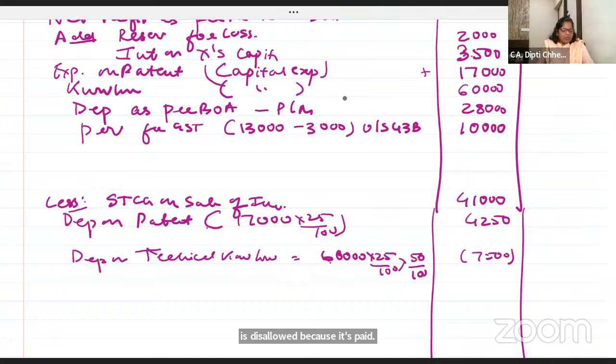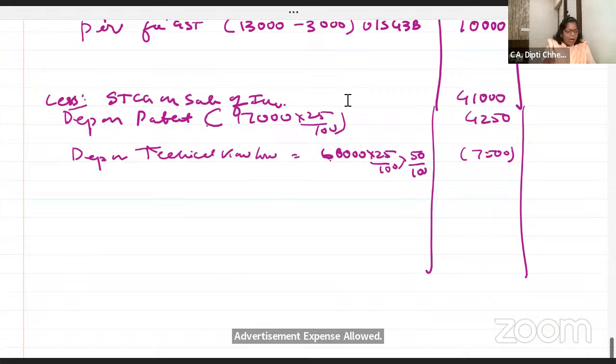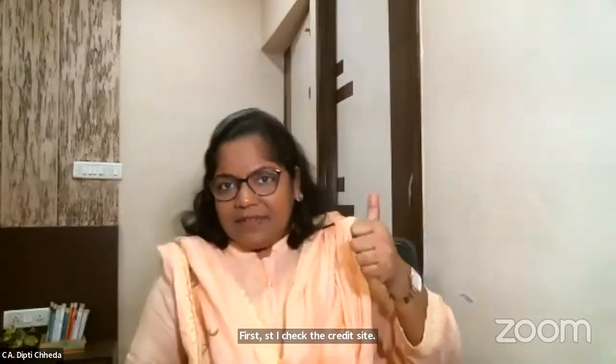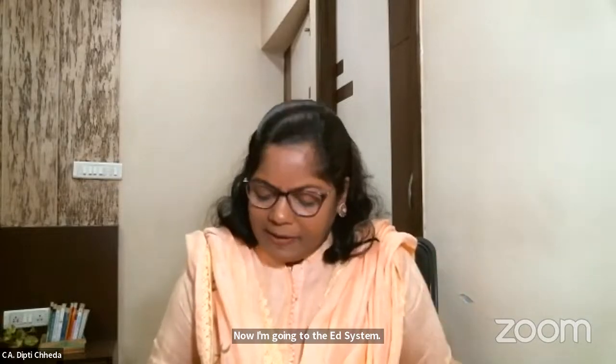Advertisement expense allowed. Next, point number 2. Now add and less are finished. Take a pause. I know I've taken 20 minutes, but listen, all of you. First, I check the credit side. Then I check the debit side. Clear or not? Credit side, then the debit side. I have checked. Now I'm going to the adjustment. If you do 2-3 problems slowly, it will be super clear to all of you.